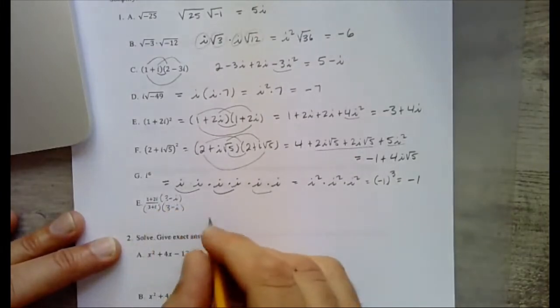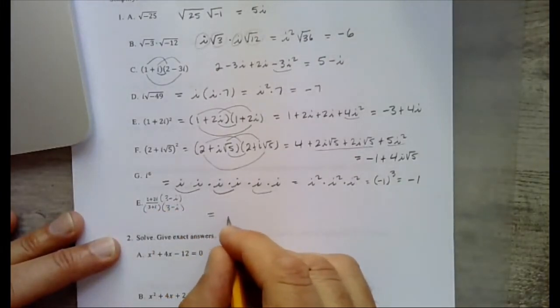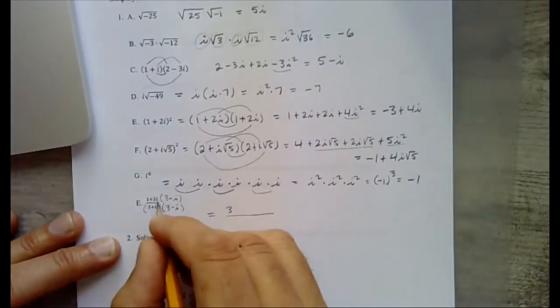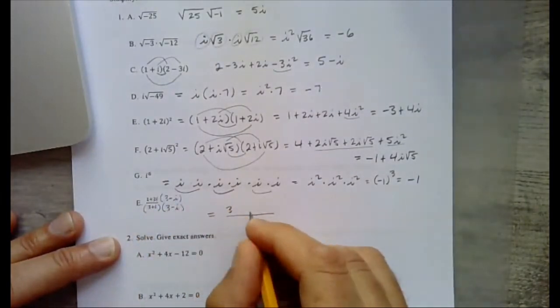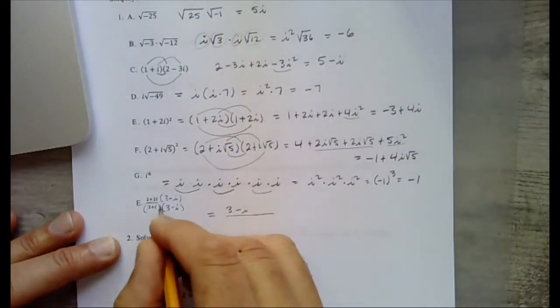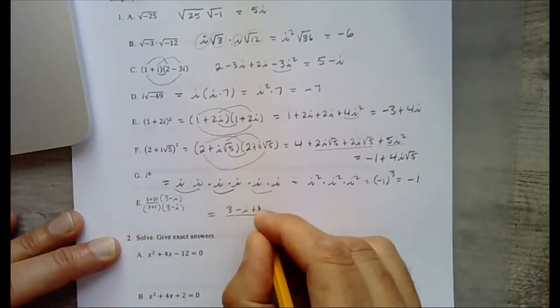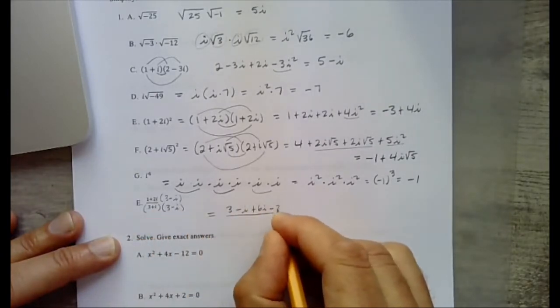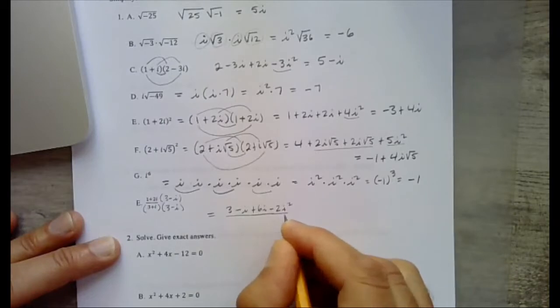All right, so I'm going to FOIL both of these. So in the numerator, first times the first is going to give me 3. The outsides are going to give me negative I. The insides give me plus 6I. And the last times the last gives me minus 2I squared.